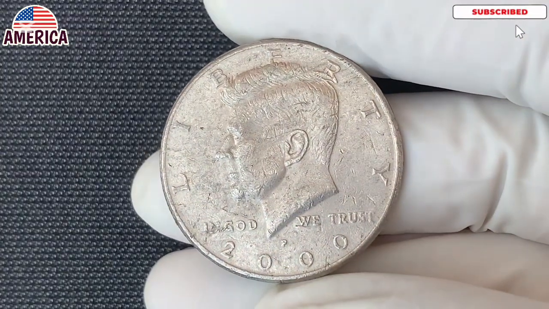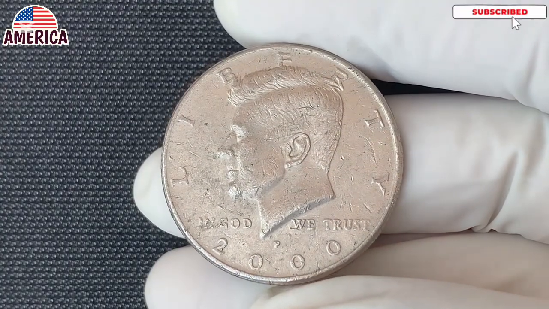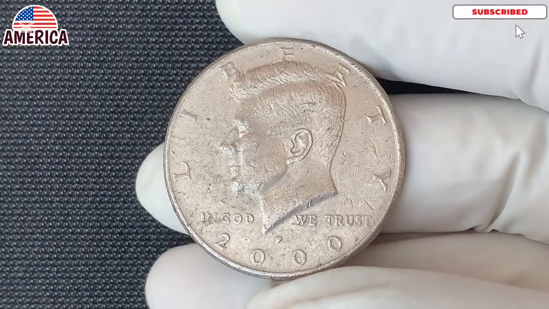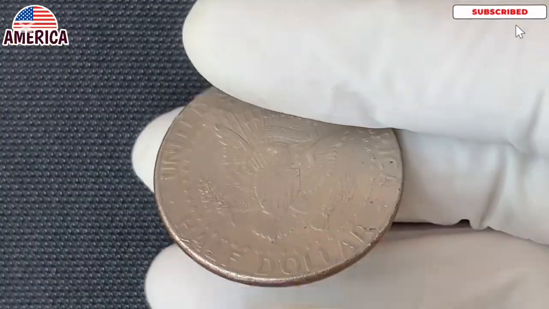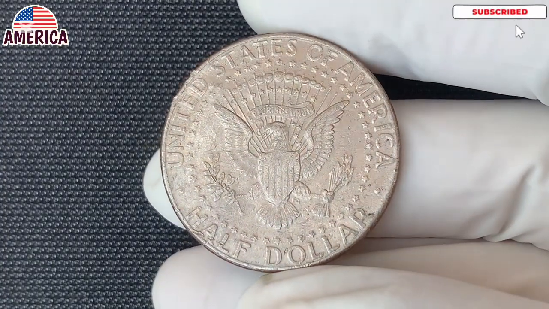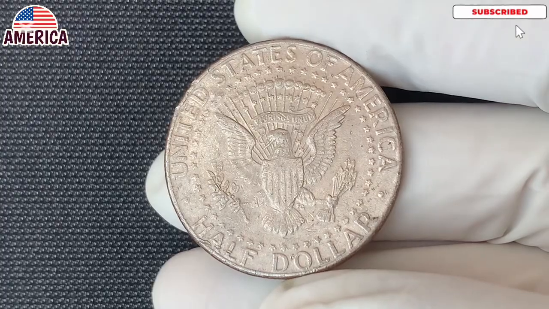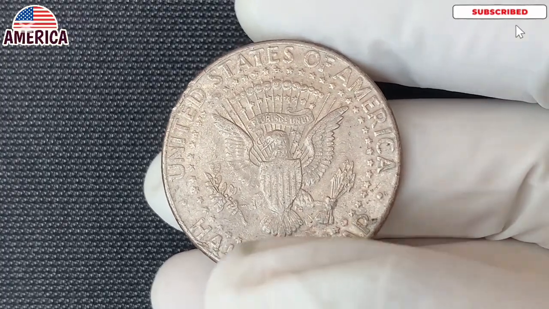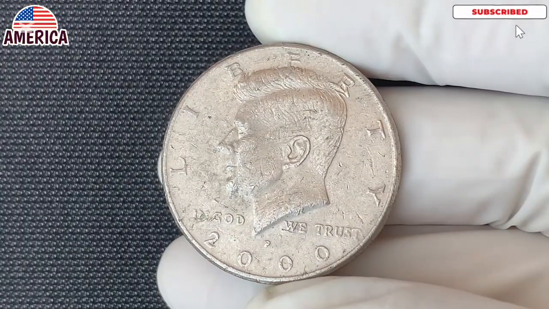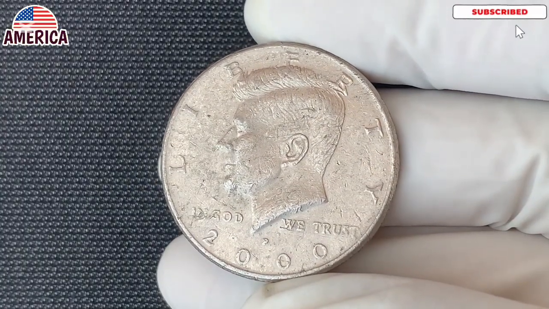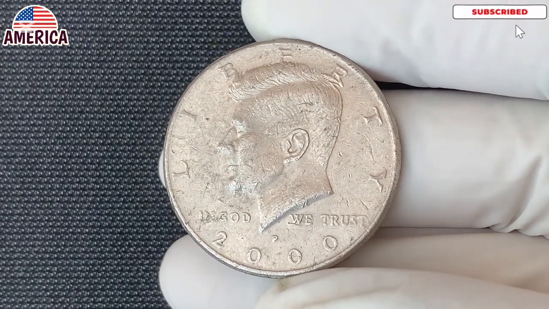If you have a rare error coin, such as a double die strike, off-center strike, or silver planchet error, the value skyrockets. Some of the rarest 2000 half-dollars, particularly those with major mint errors, have sold for as much as $170,000. So, if you own a 2000 Kennedy half-dollar, check it carefully. Look for any mint marks, unusual features, or metal composition differences. If you think you have a rare one, consider getting it professionally graded to determine its true value.